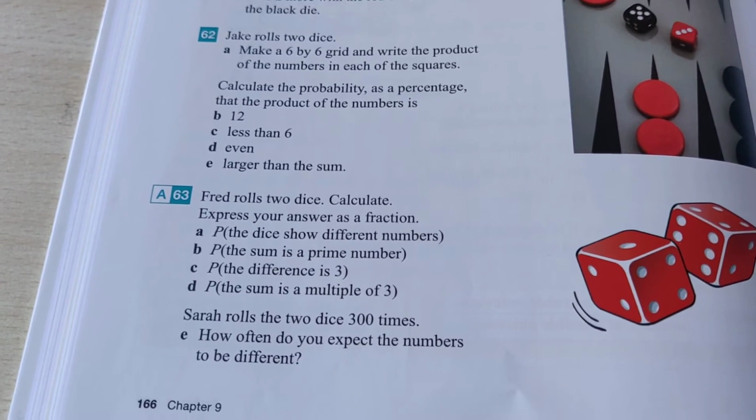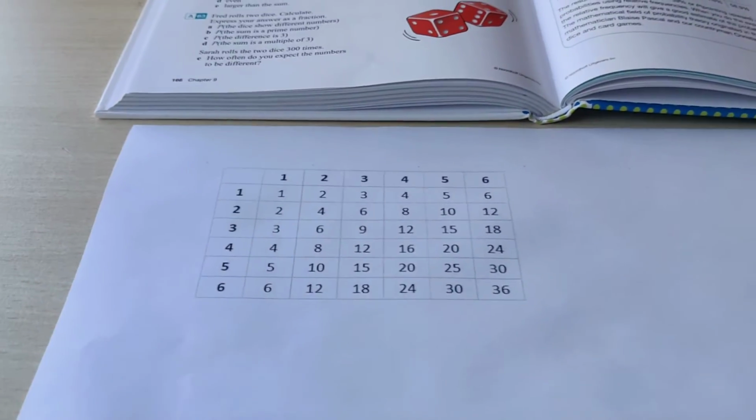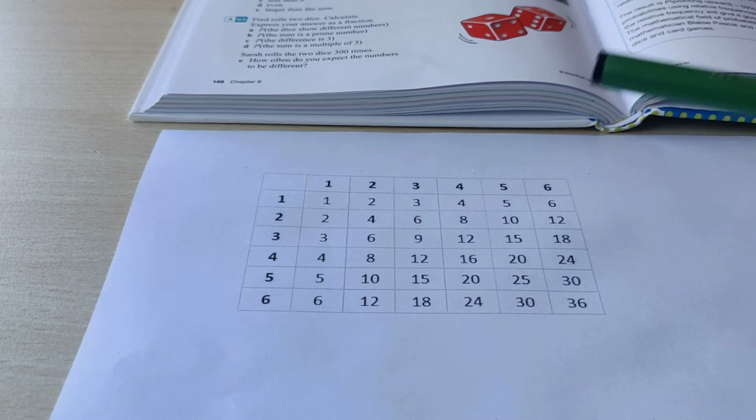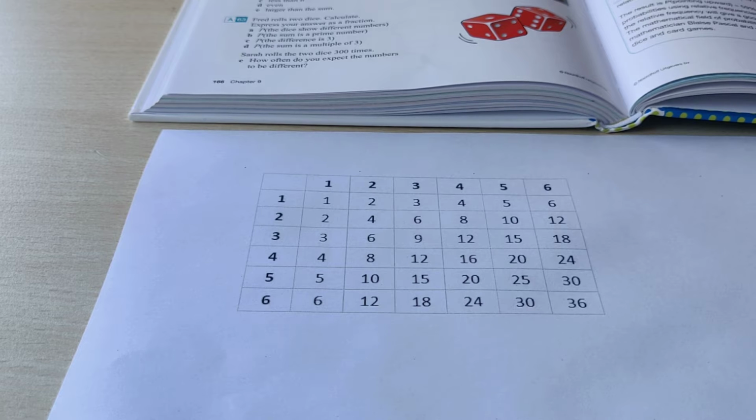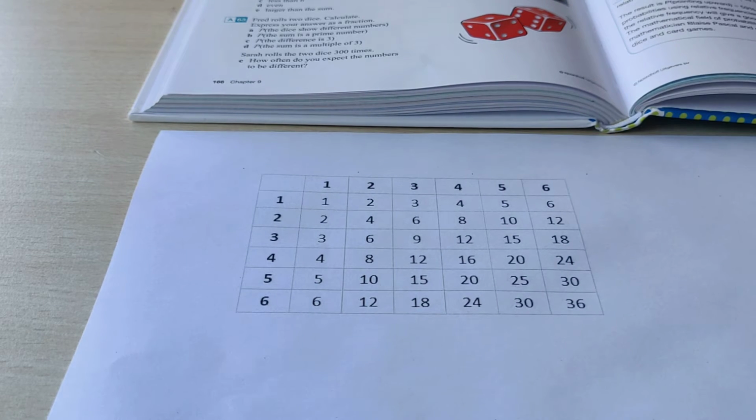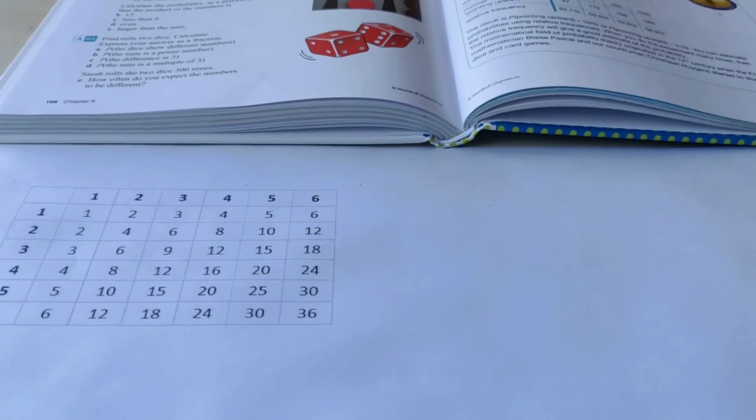Moving on to exercise B, it says calculate the probability as a percentage that the product of the numbers is 12. Okay, so here's the grid. We have to count where we see 12. I see 12 here, here, here, and here. So in 4 places, right? So in total there are 36 things.